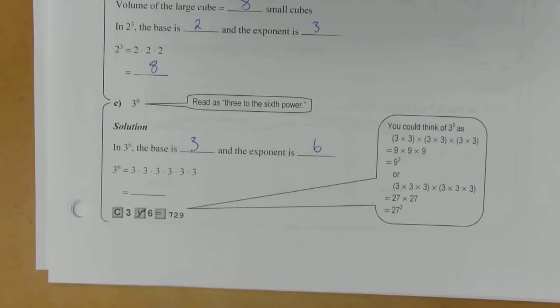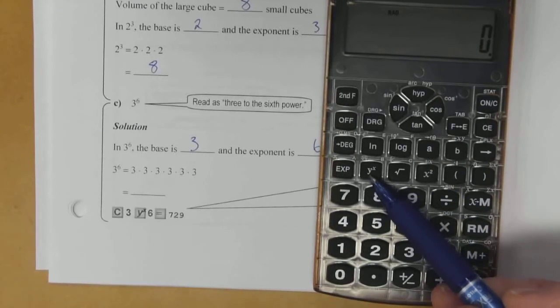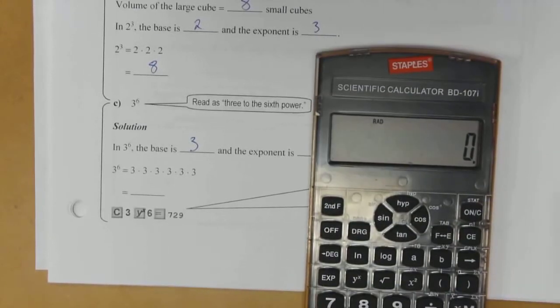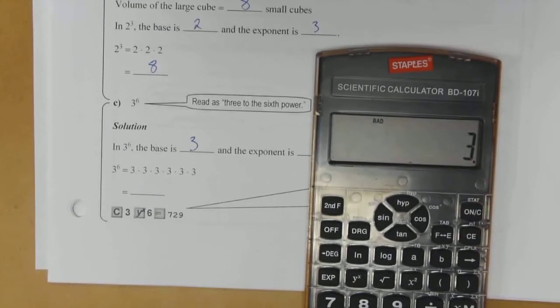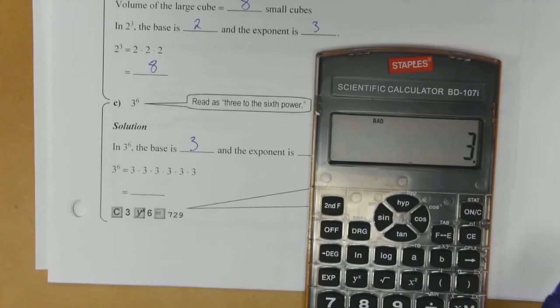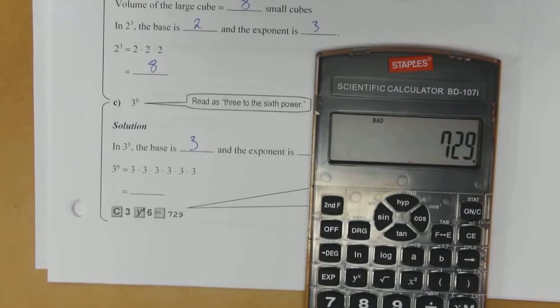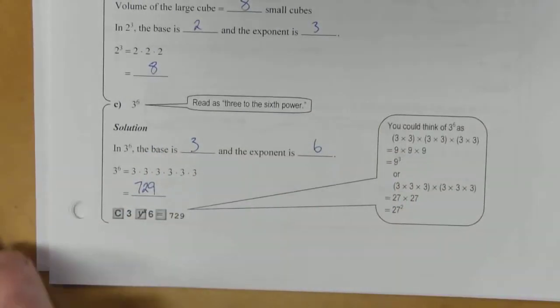Now, we can use your calculator to shortcut this, and the button on your calculator probably looks very much like this one right here, where there's a y as your base and x as your exponent. And the way you're going to do this is, clear your calculator, and so for this example, 3 to the 6th, you start with the number 3, then punch in this y to the x button, and then type in your exponent, and then equals. And it will give you the solution to the power. So in this case, it's 729.